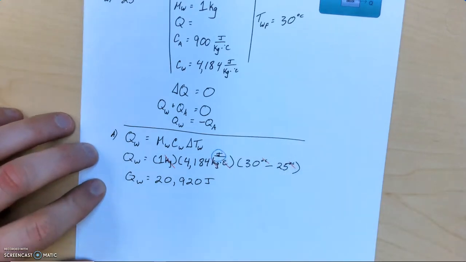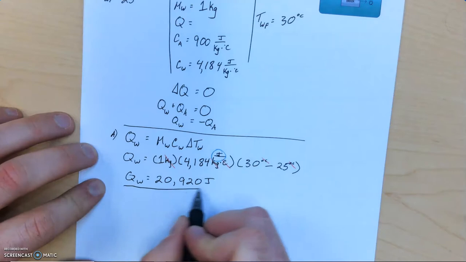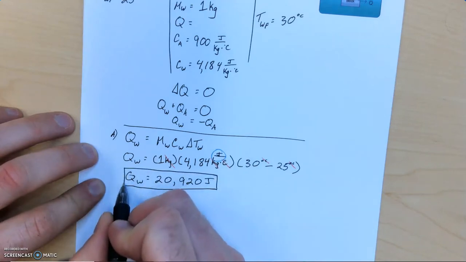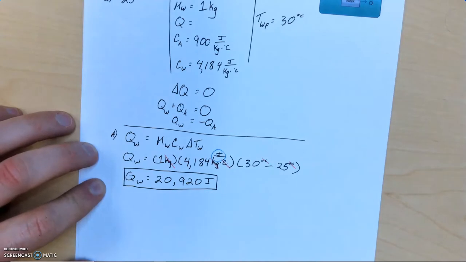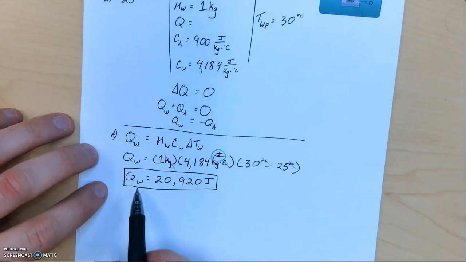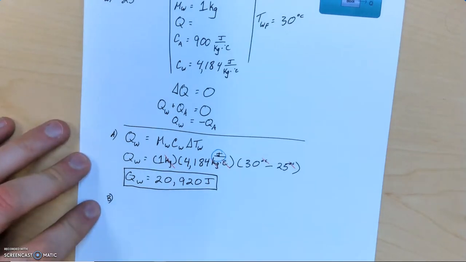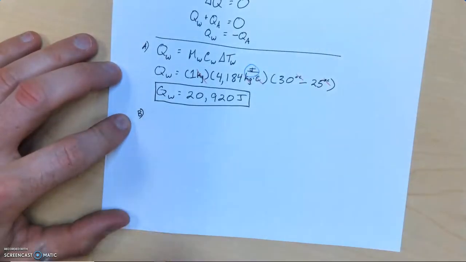Okay? So now we know that is how much energy went from the aluminum into the water, because they're equal. Whatever energy comes out of the aluminum has to go in the water, so that went into the water. So let's solve for B. Now that we know Q, we can figure out the mass for B.